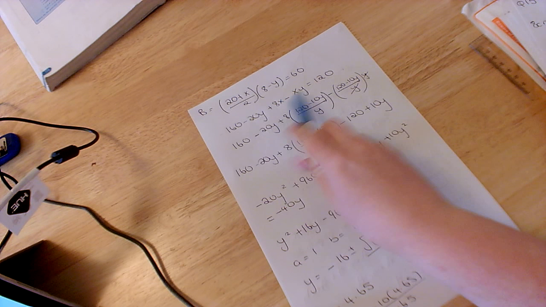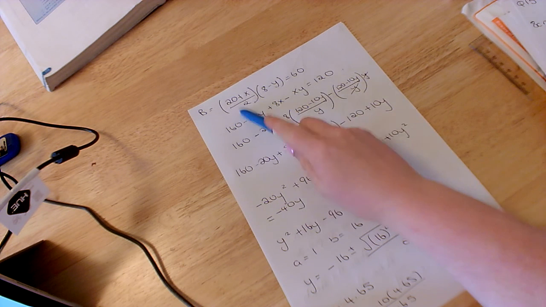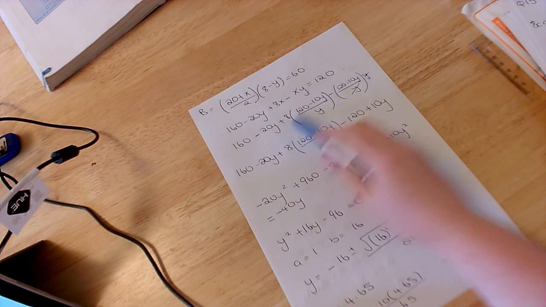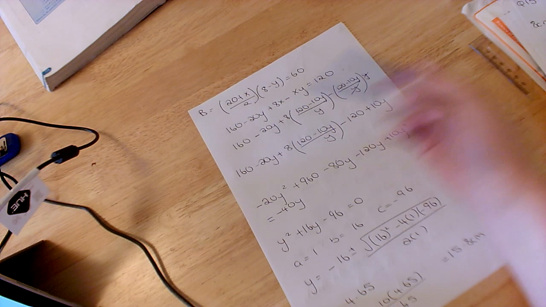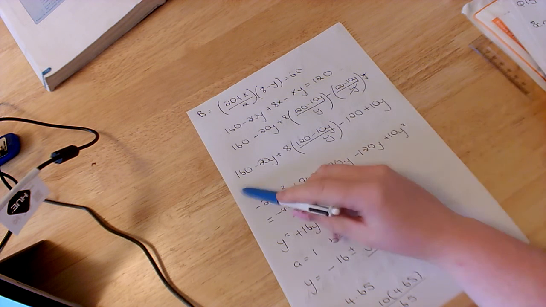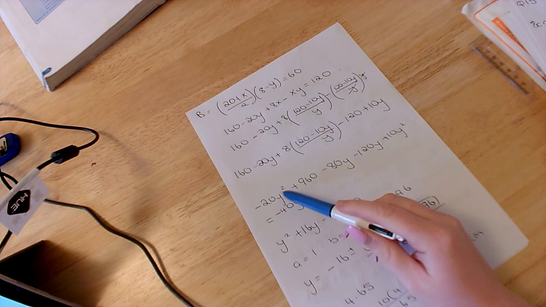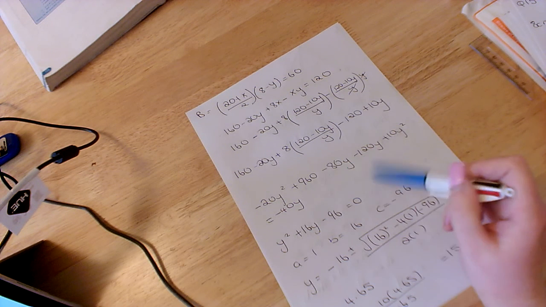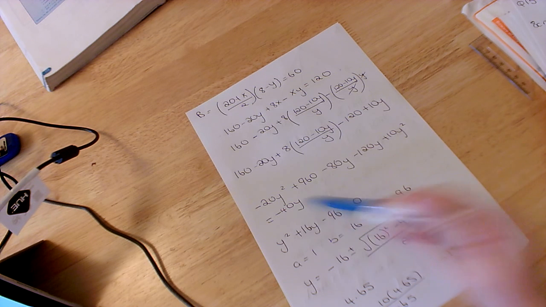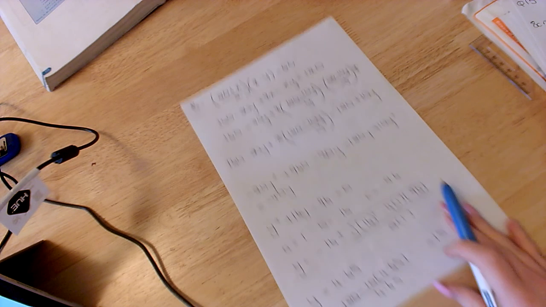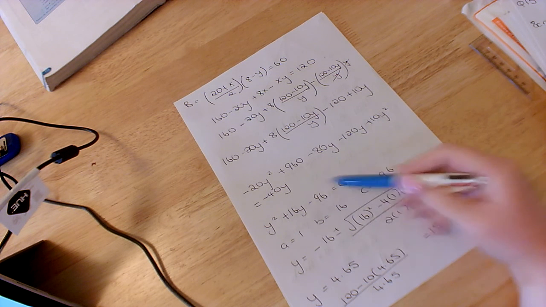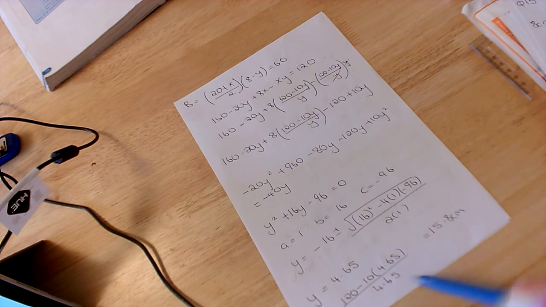I'm filling in for x, so I just worked out that x was 120 minus 10y over y. So I fill in for x, and then I tidy up all my multiplying, and I have minus 20y squared plus 960 minus 80y minus 120y plus 10y squared, and that is equal to minus 40y. And then what I have is y squared plus 16y minus 96 equals 0. I have a quadratic here now that I need to solve, so I use my minus b formula to solve it, and I find that y is equal to 4.65. I sub back in to find my x, and I get x is equal to 15.8 centimeters.